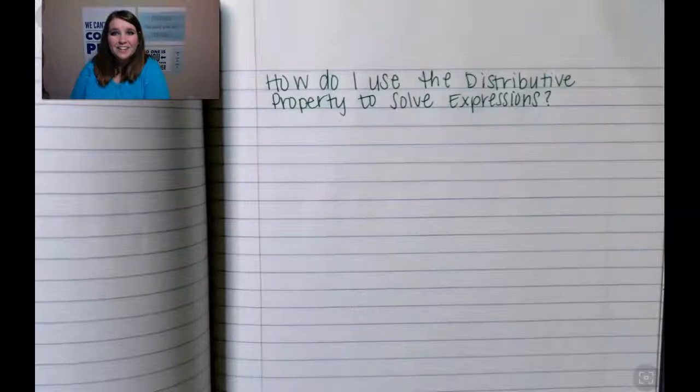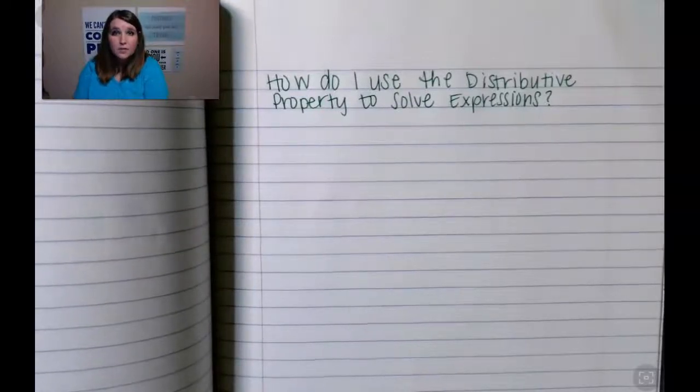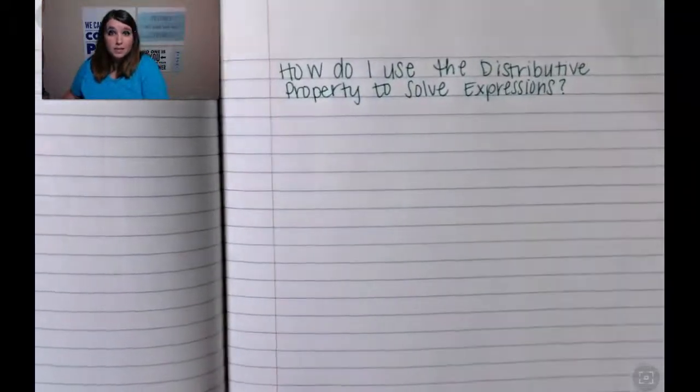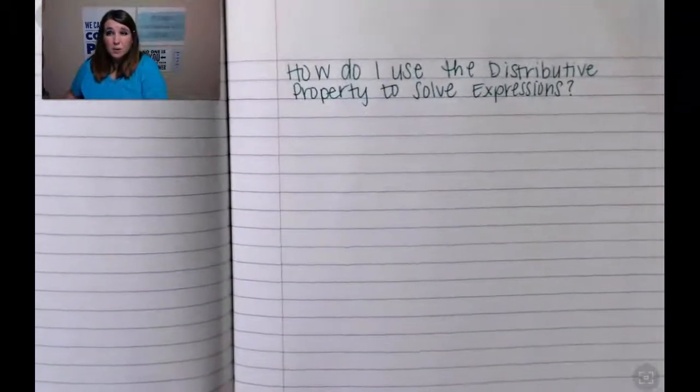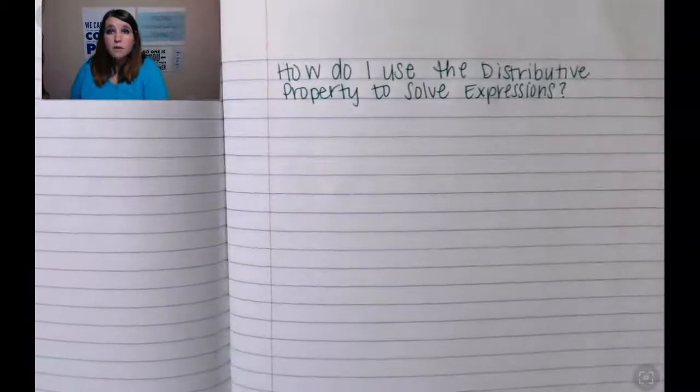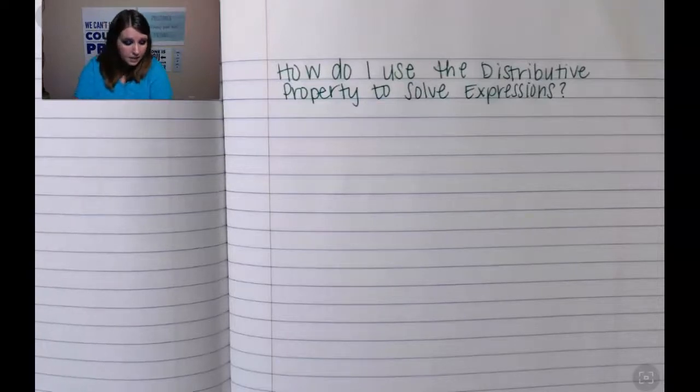Hi, sixth graders. Okay, today we're going to be talking about the distributive property and what this property is. This is a really important property that you will be learning about more of this year and next year. And it's an important property in algebra.